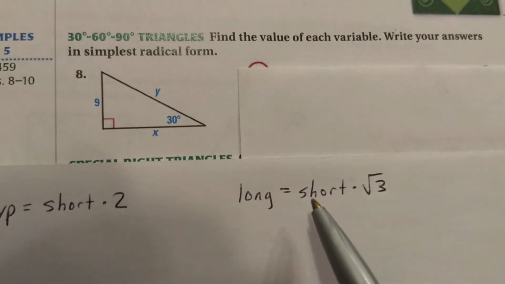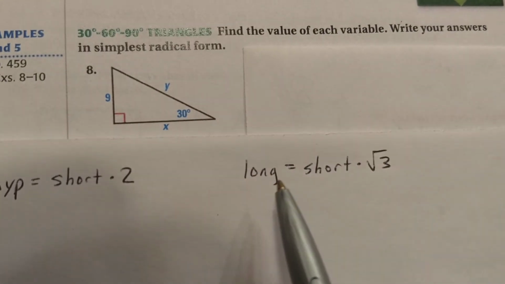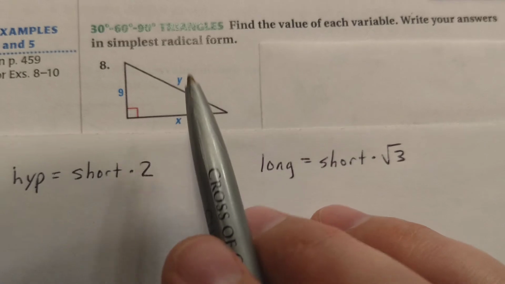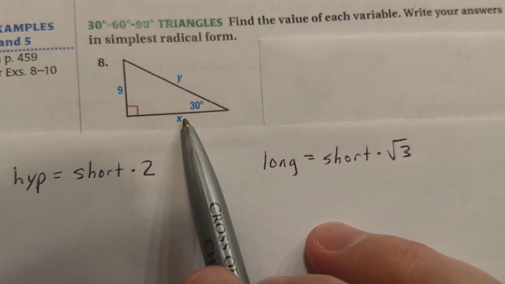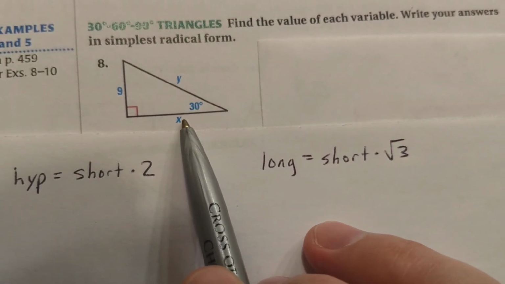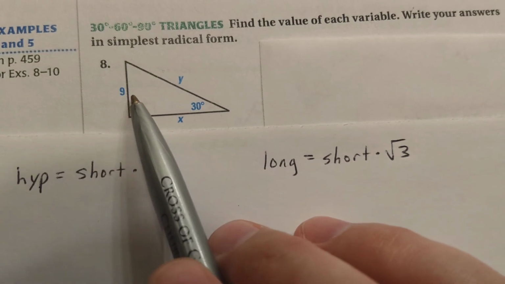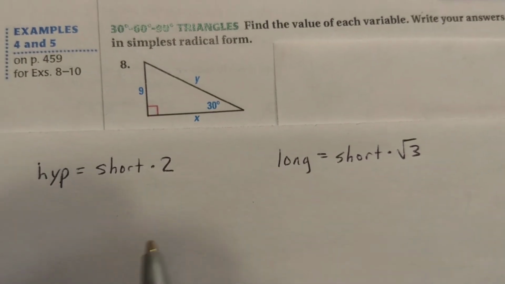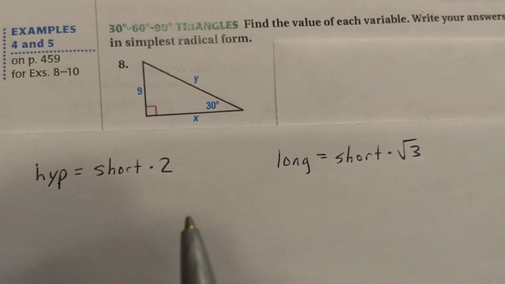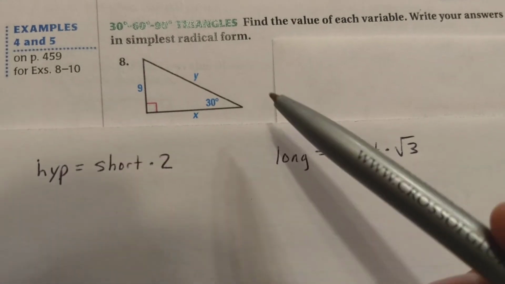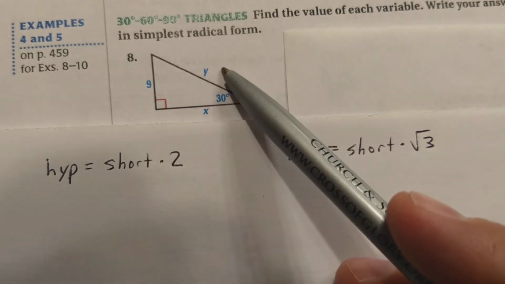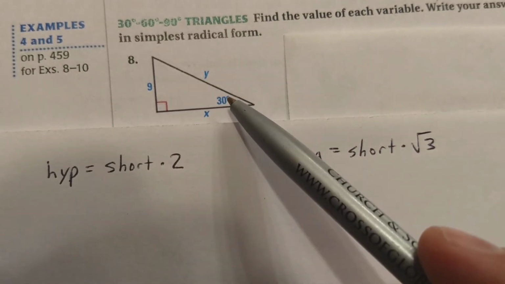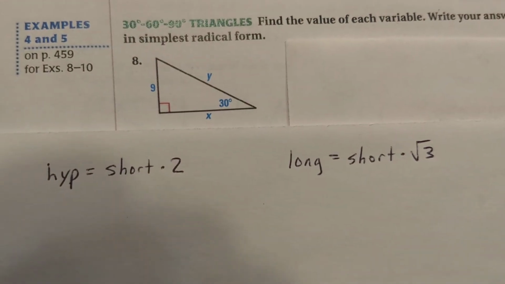Could I have done the same thing over here? Well, I'm comparing the long leg to the short leg. Do I know what the long leg is? Nope, it's a variable. Do I know what the short leg is? Yes, I do. It's a constant. So in this case, it wouldn't really matter which one of these equations I use to start with. It also wouldn't matter if I tried to start using y or finding y or x first. Either one's going to be just fine.